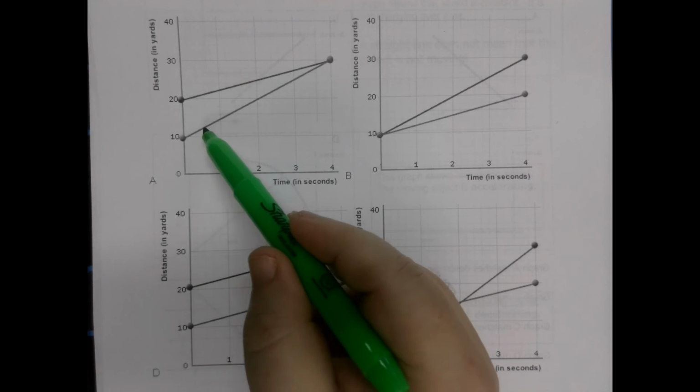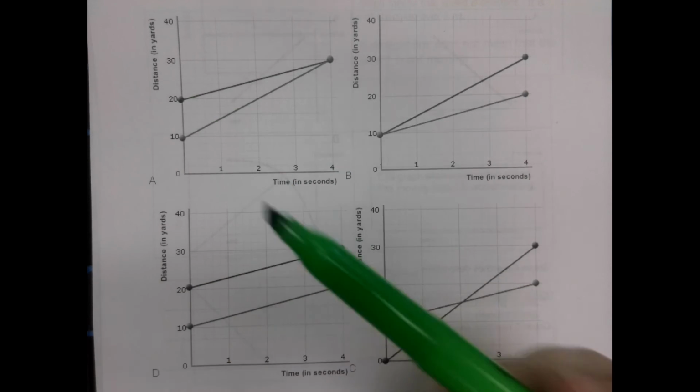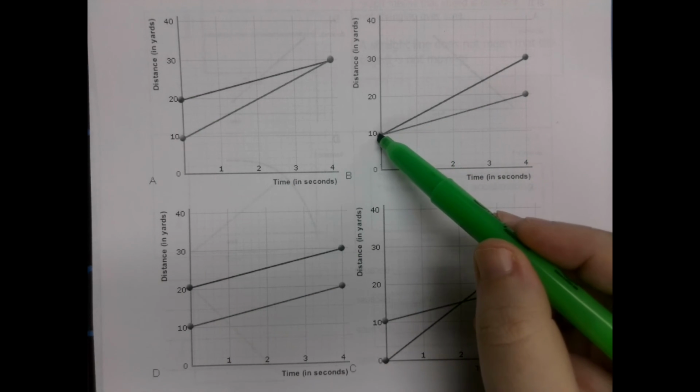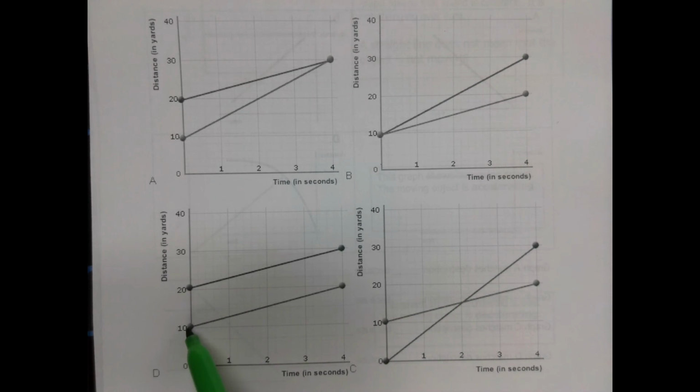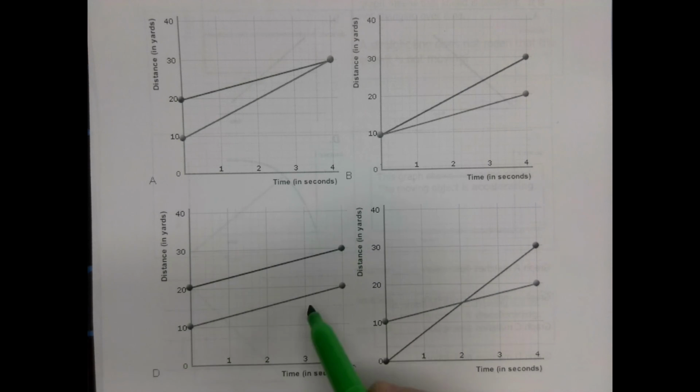So this one is more steep. So in this one, this line is going faster than this line. In this one, this is the faster line because it's more steep. Here, these two lines are parallel, so they have the same steepness. So in here, both of these runners are moving at the same speed.